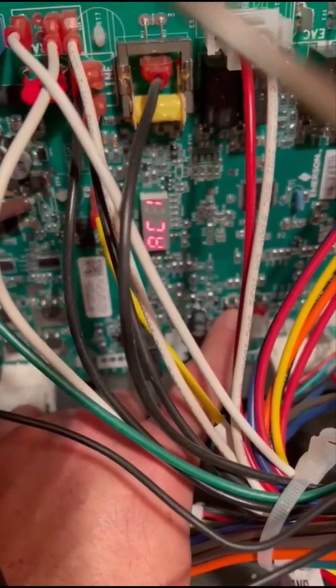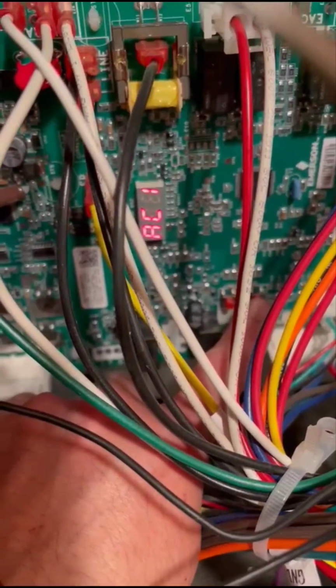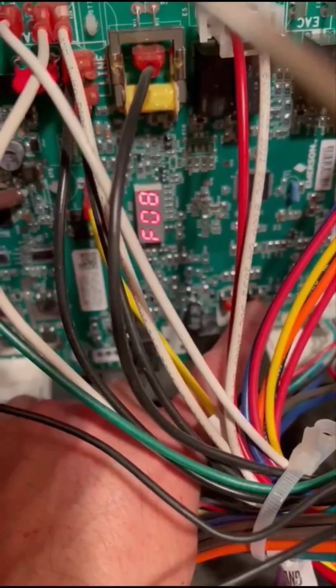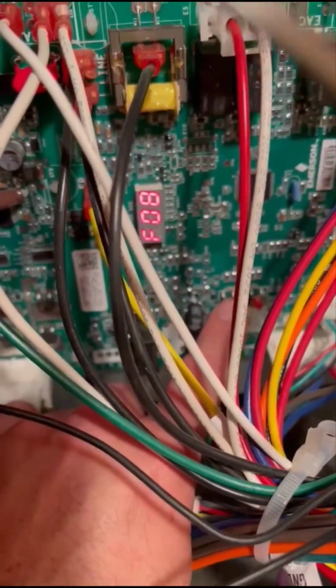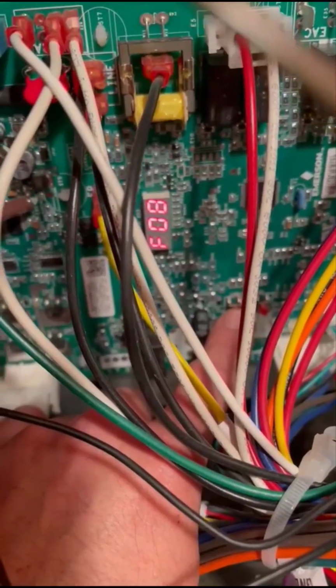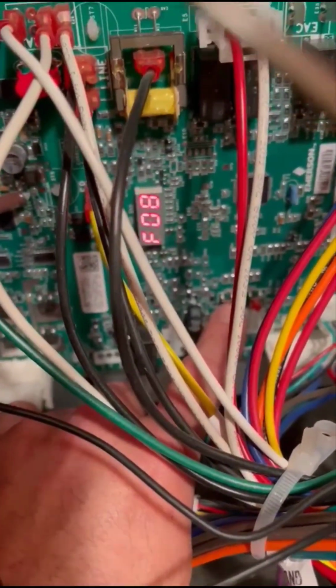So now we're gonna go to AC1 and select fan speed. So we're gonna press again here. And I already selected tap 8, which we're gonna check in the blower chart right now what is tap 8.